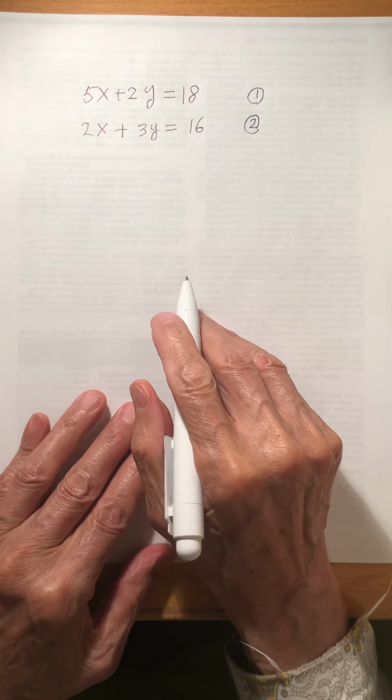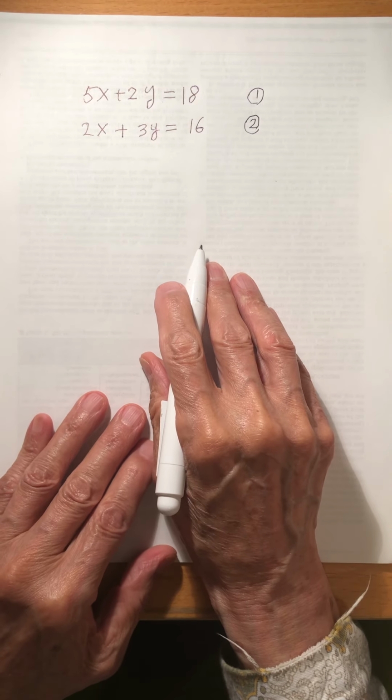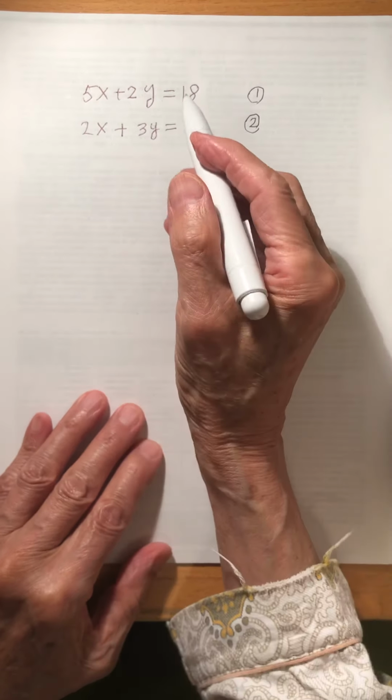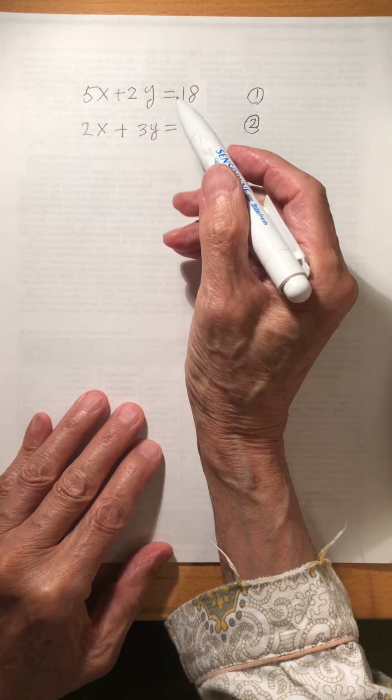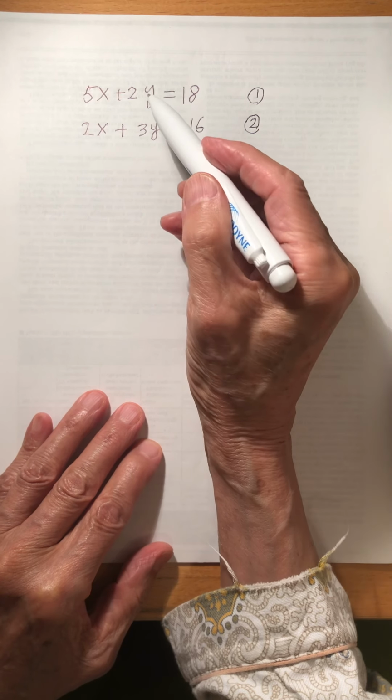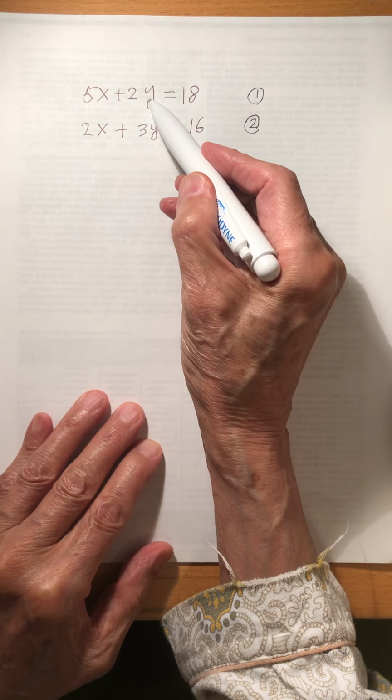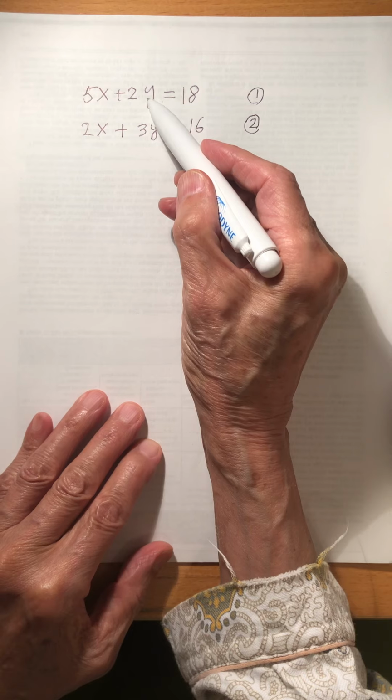Remember, we are doing substitution. In this system, I have the choice of finding the y here, and then I substitute the y into this one.